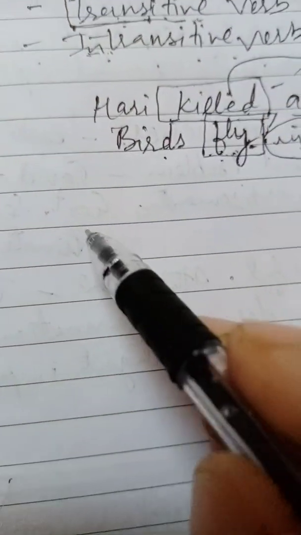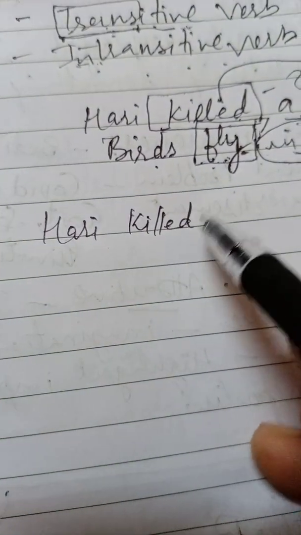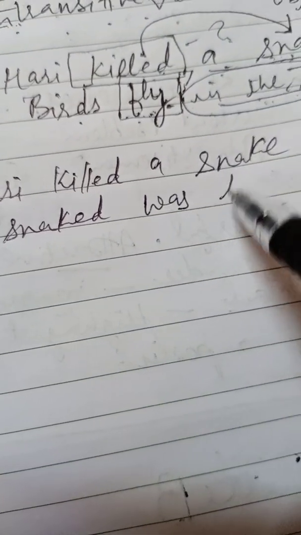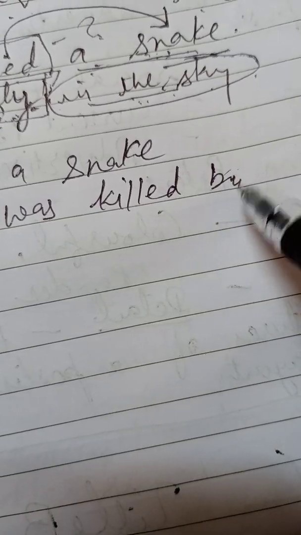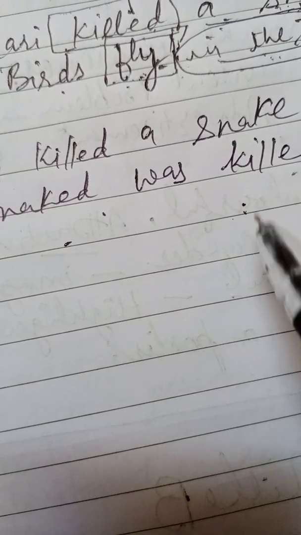Got it? I just come to the next sentence. Like the first example, we take the same. Harry killed a snake, and the passive will be: a snake was killed by Harry. Okay, so these two sentences have the same meaning. These are simply two different ways of saying the same thing.